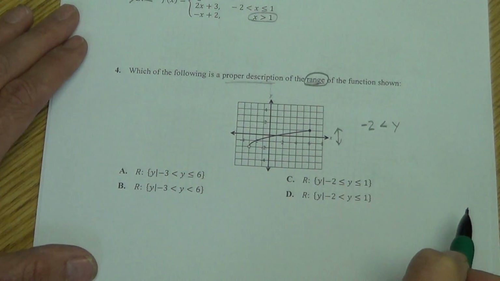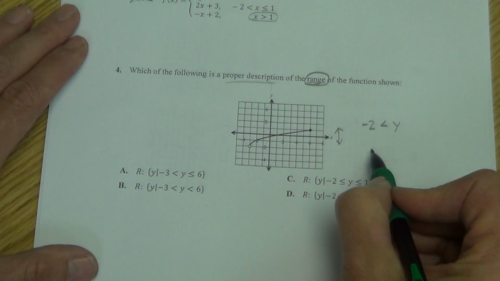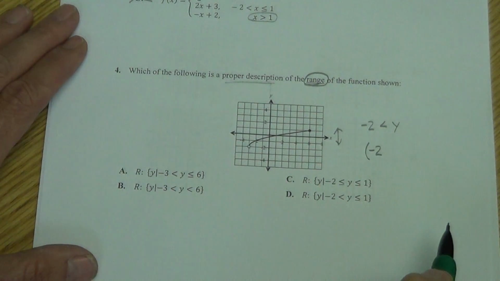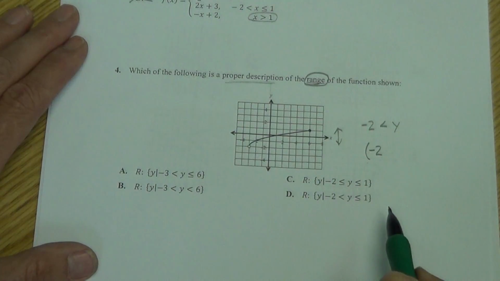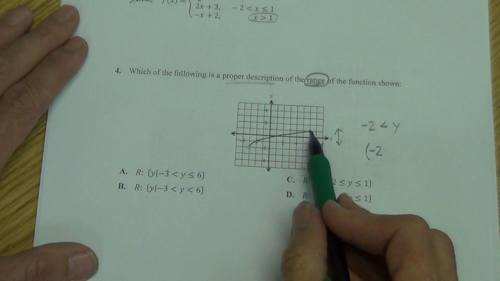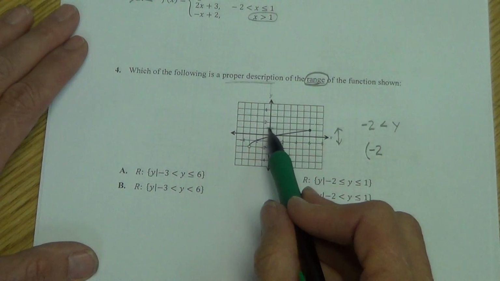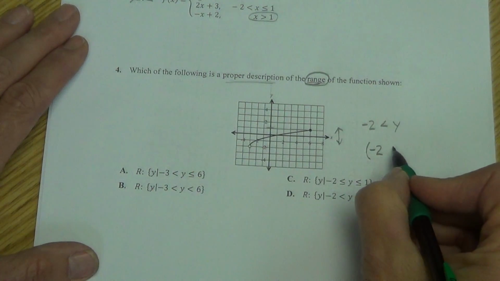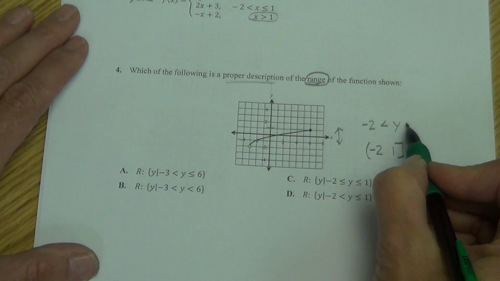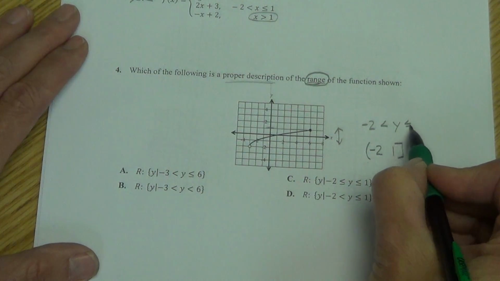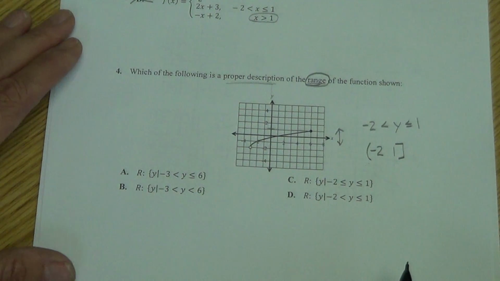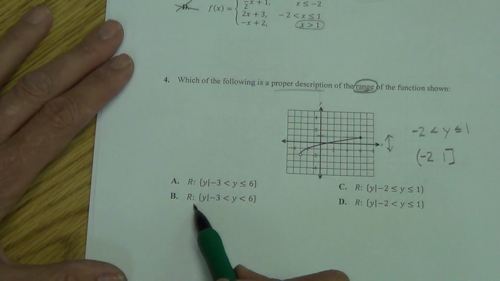Now you could write it like that. Another way you could write it, if you like this way better, is interval notation. Okay, open circle with the parenthesis. Now we keep going up the y-axis and we come to the top of the graph. This is at 1. So we could do 1 with a closed circle, or 1 with an equals to. So we look here. These are completely off.